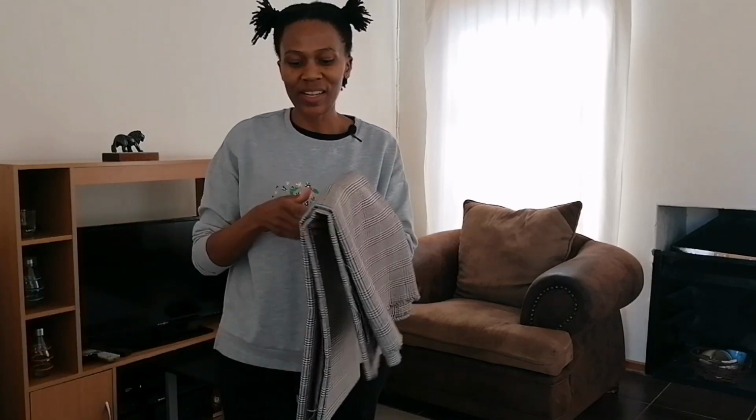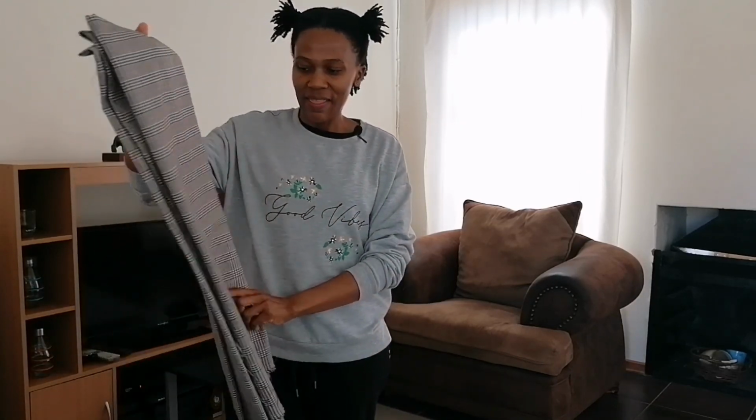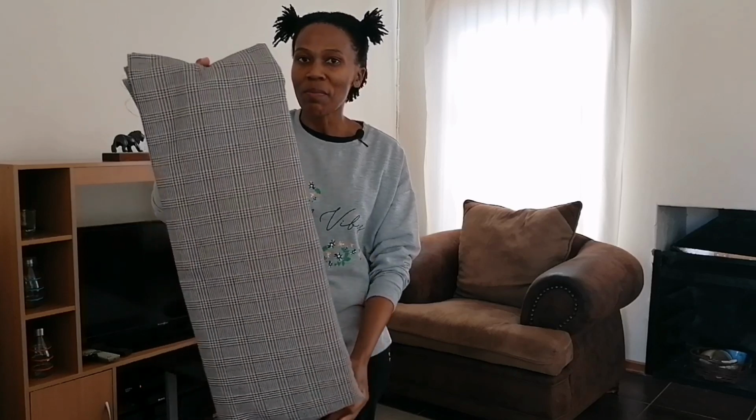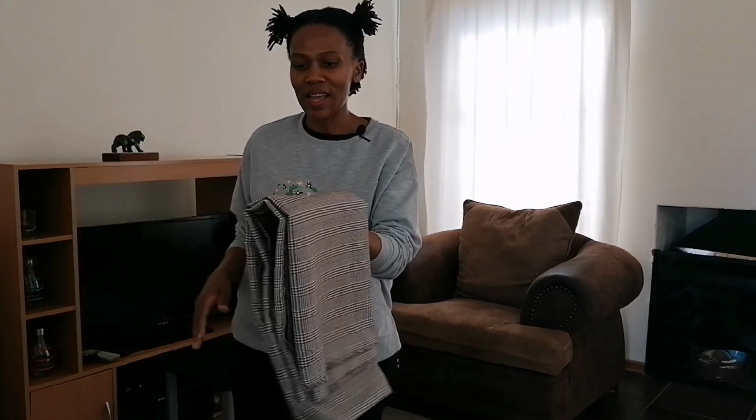So I'm back with another sewing project. Today we are making a half circle skirt. I have this winterish looking fabric here, so I thought, let me make myself a nice and warm skirt. That is what we'll be doing today, making a half circle skirt.